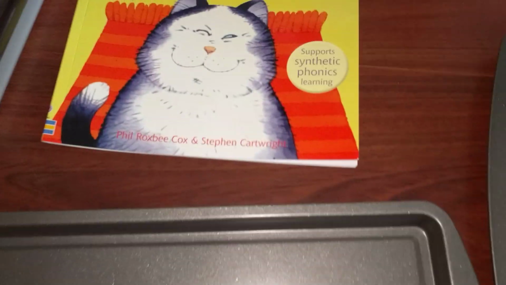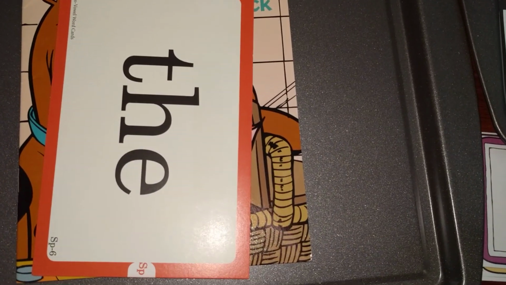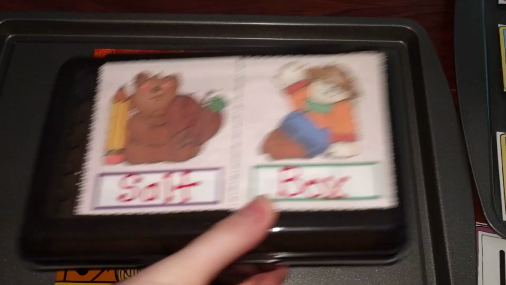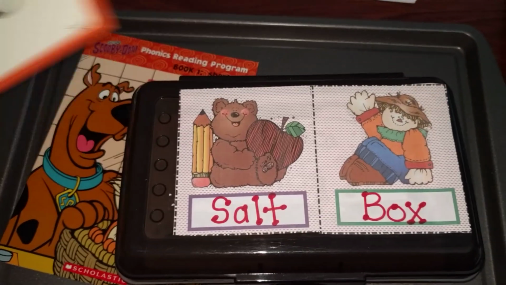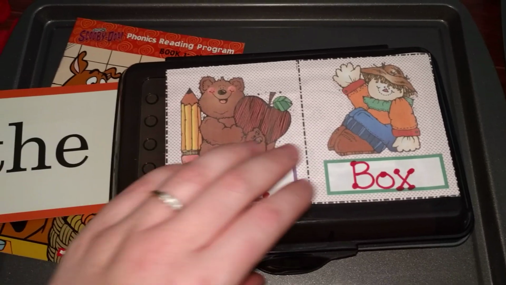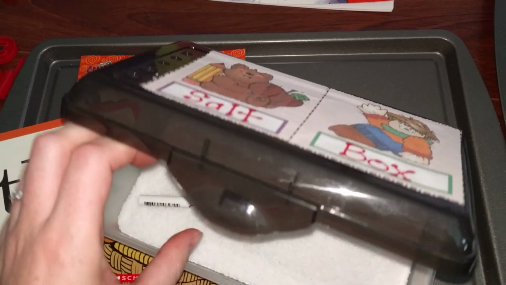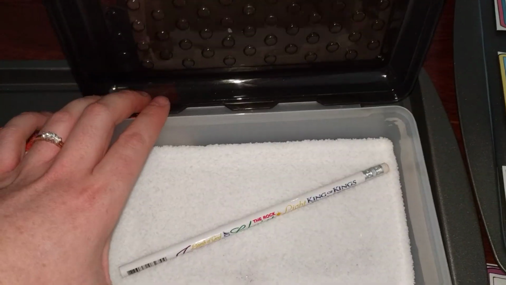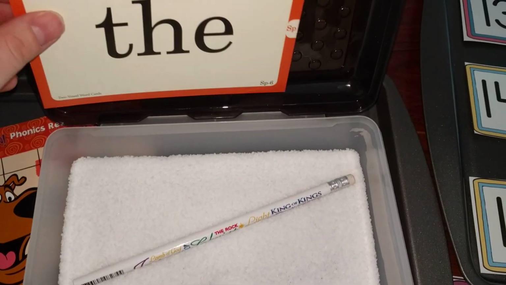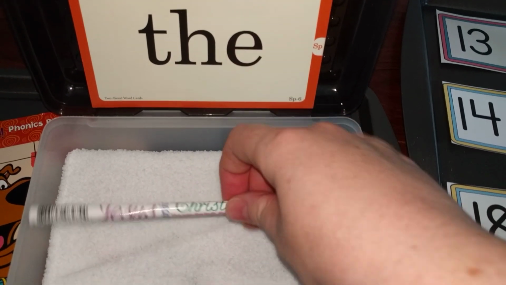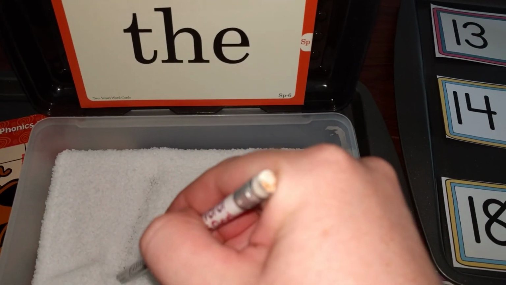And then I also thought we would practice some sight words finally. He knows some of them, but we need to get going on sight words. So today we're going to practice the. And I pulled out his salt box. And what he's going to do is, I'm going to say, this is the. And he knows this one, I think, already. Actually, I know he knows this one already, but it's good to practice it. His salt box is just a school box with salt in it. I'm going to put the card up there and say the, and then he's going to take his pencil and make the word the.